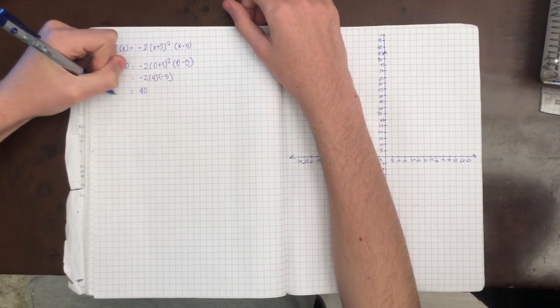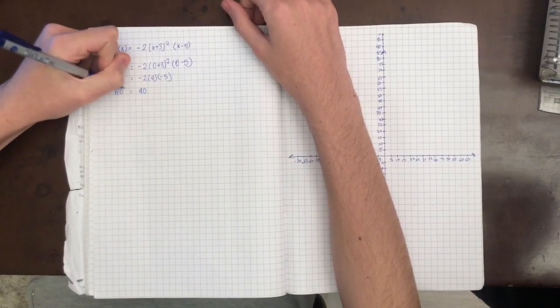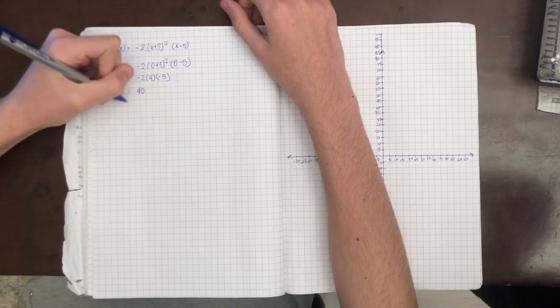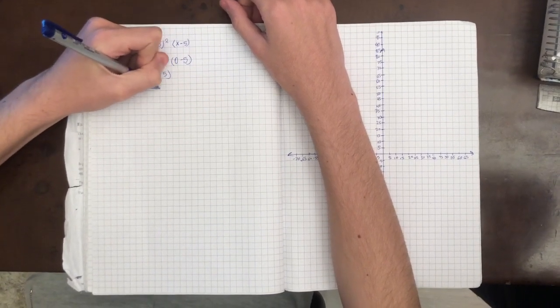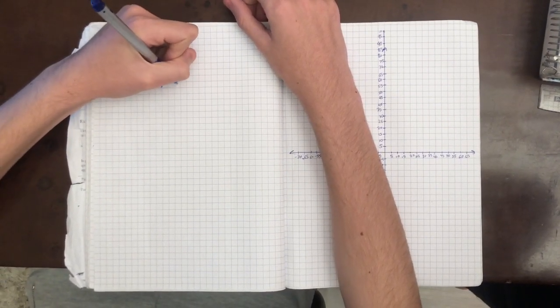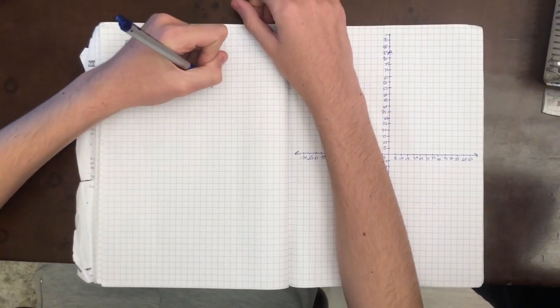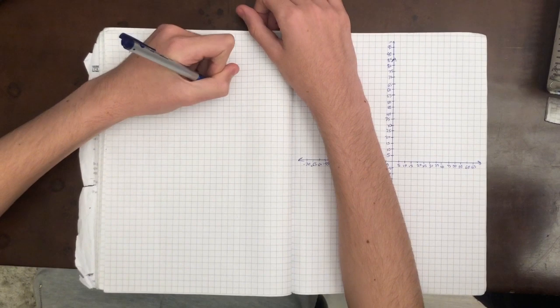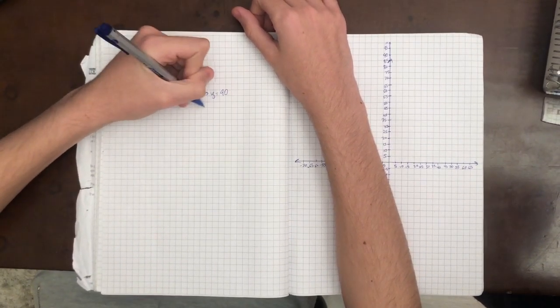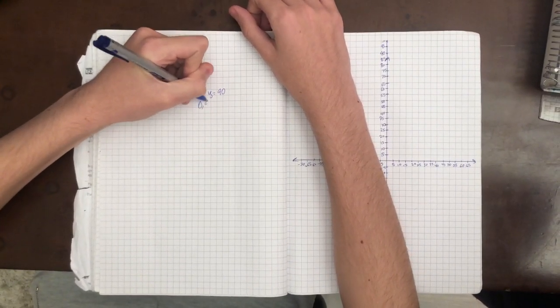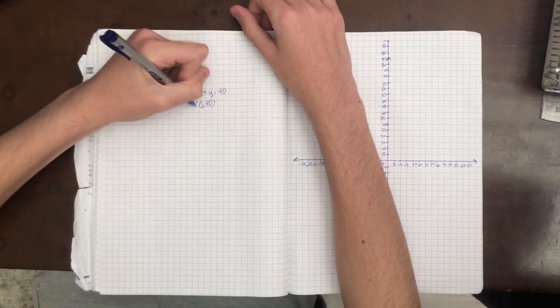The second thing we have to do in my step process is to know the symmetry. We have to understand the symmetry of the graph if we're going to sketch it. Since f(-x) = -2(-x + 3)²(-x - 5) does not equal f(x) here in this graph, we know that this graph does not have symmetry. So we don't have to worry about finding the symmetry of the graph.